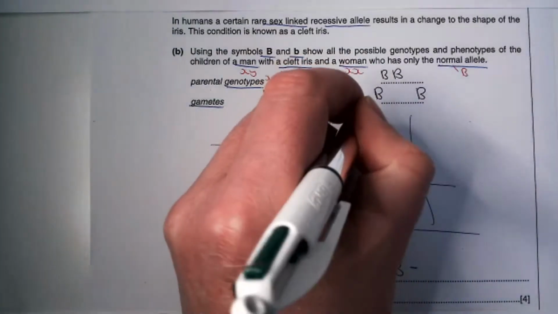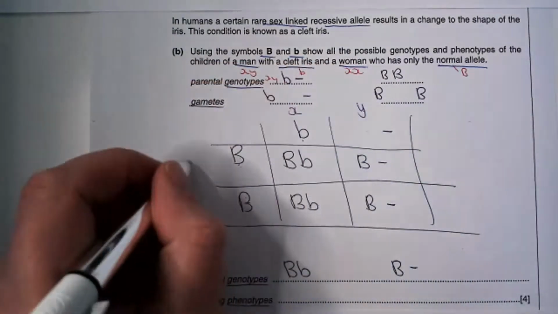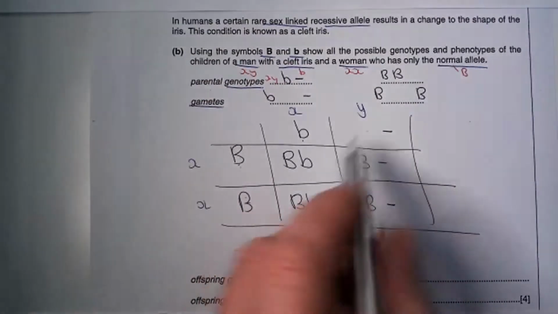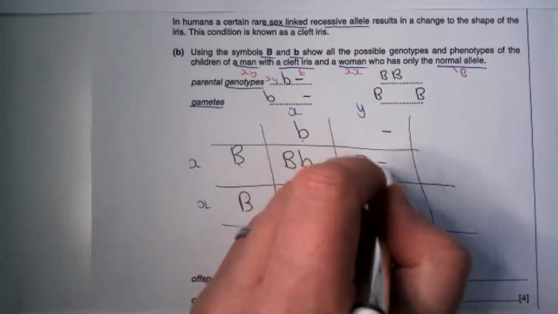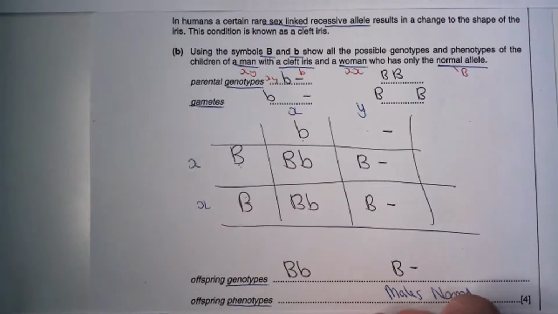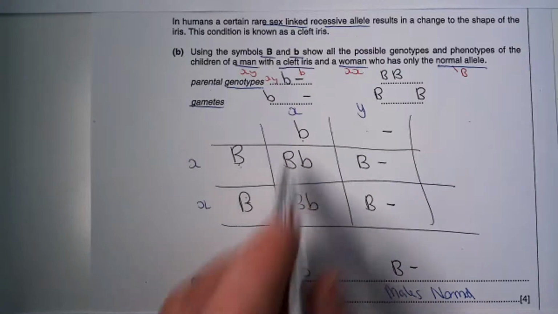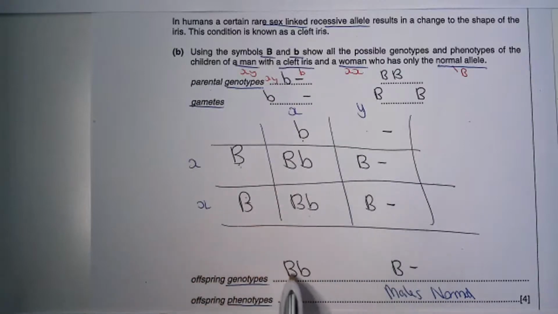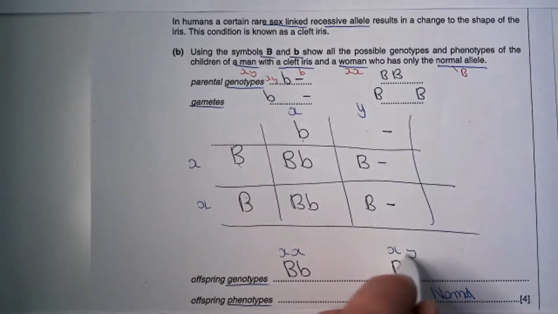So these are the Y chromosomes, X, and this is X, X. So these 2 males, because we know these are males because they've got the allele missing off the Y chromosome, these will be males that are normal, because they're carrying the normal allele. These two have alleles on the chromosome, so these must be the females, both the X chromosomes. This is XX, this is XY.